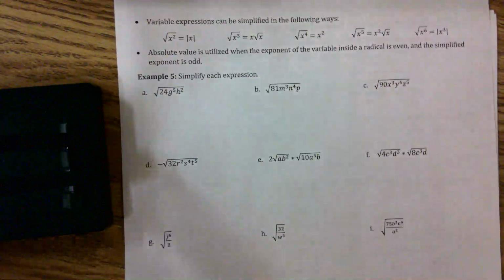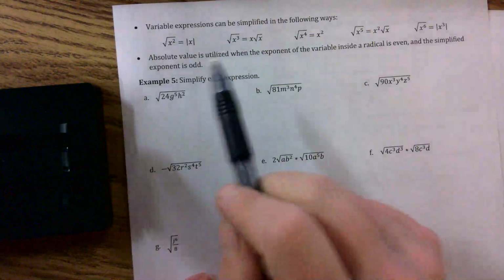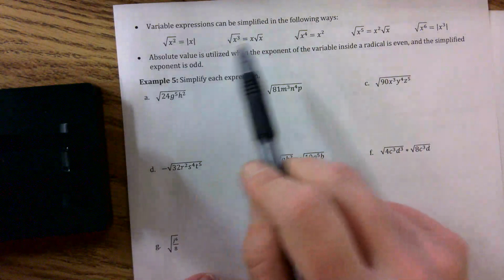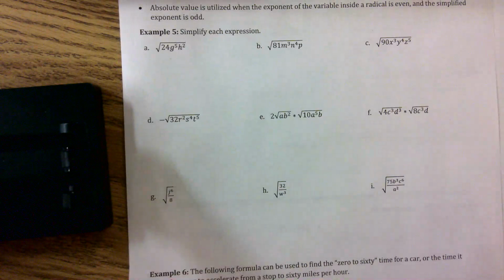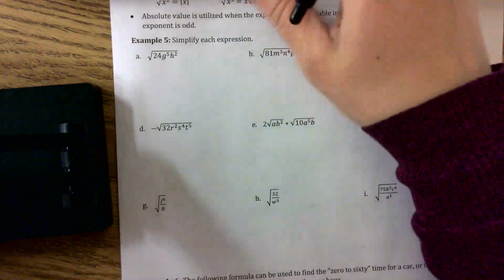Example 5. Okay, I don't want you to worry about the absolute value bars or anything like that for right now. All I want you to do is simplify. You know what? Yeah, let's make this part 2.